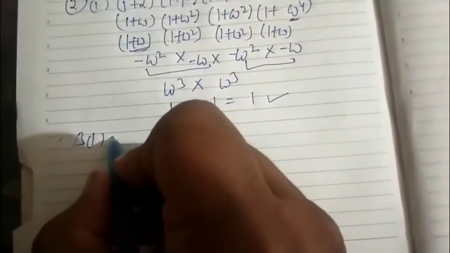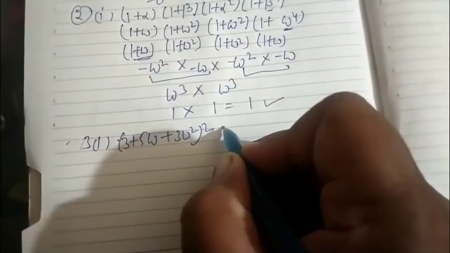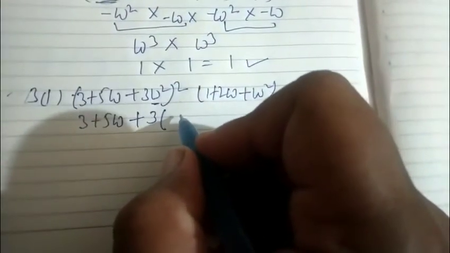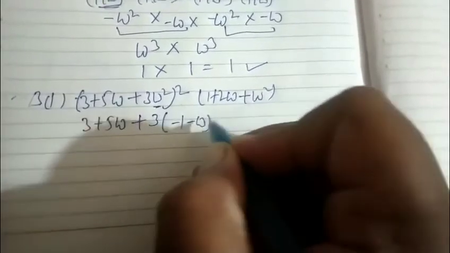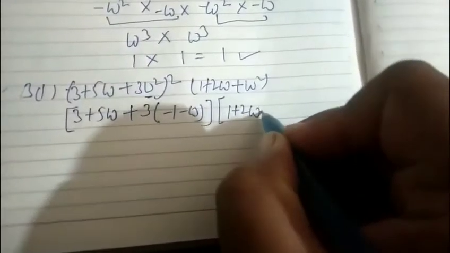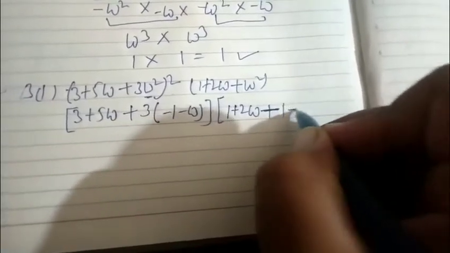In question number third, first part, we have (3 plus 5 omega plus 3 omega square) whole square, and the second term is 1 plus 2 omega plus omega square. Now look here: 3 plus 5 omega plus 3, in place of omega square what we can write? From 1 plus omega plus omega square, we can write minus 1 minus omega, and bracket close. Now the second bracket, 1 plus 2 omega plus omega square, can be written as what? Minus 1 minus omega.